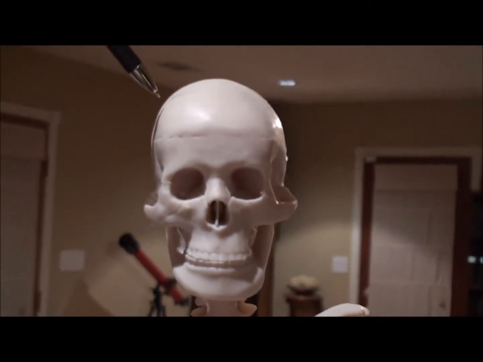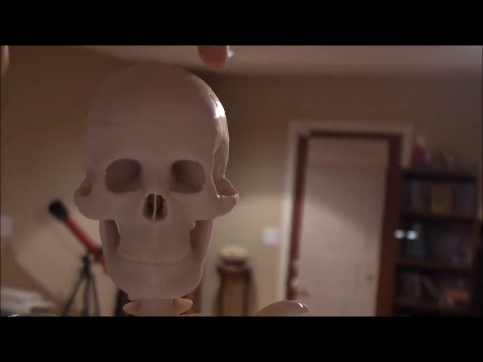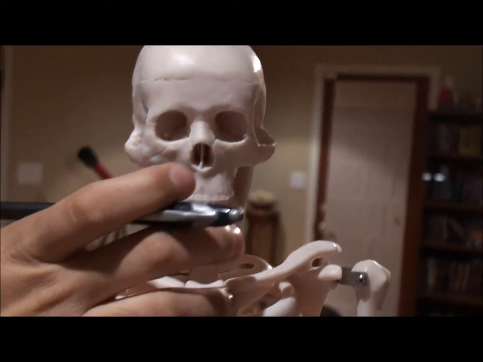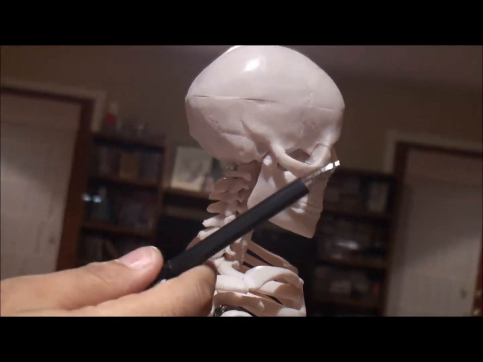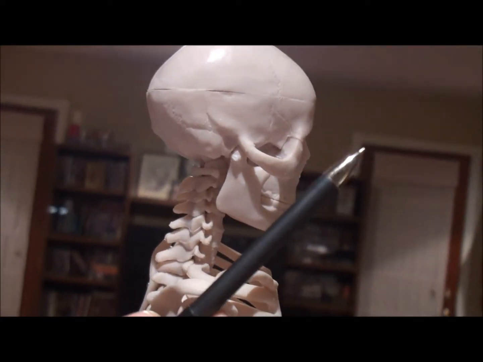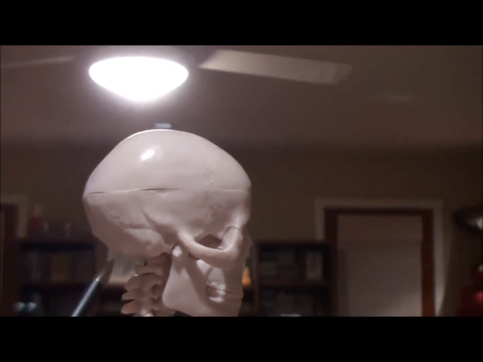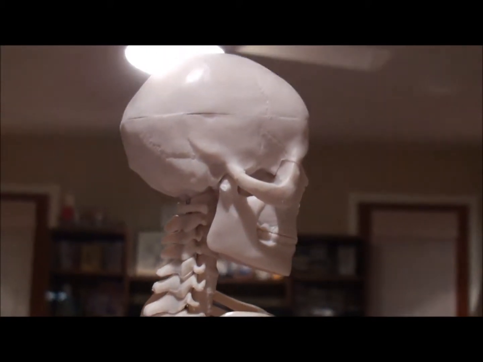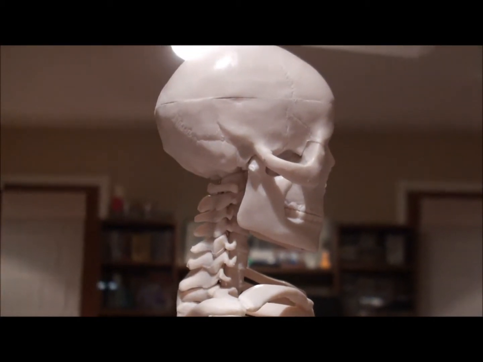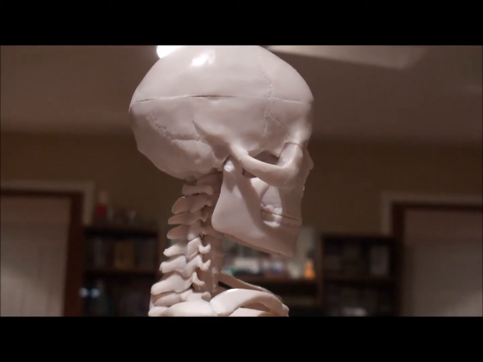Here we have the frontal bone, the two parietal bones, the occipital bone. The external occipital protuberance is the part right here, and it keeps the head upright in a T shape, and it connects the cranial muscle to the skull.